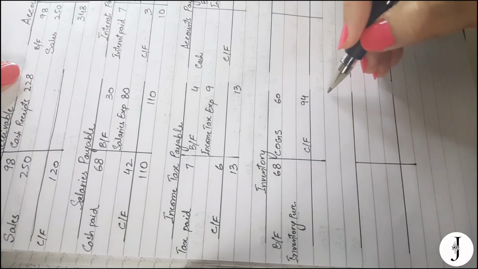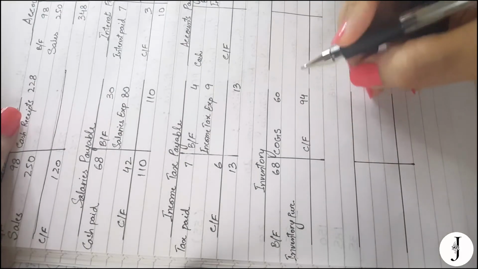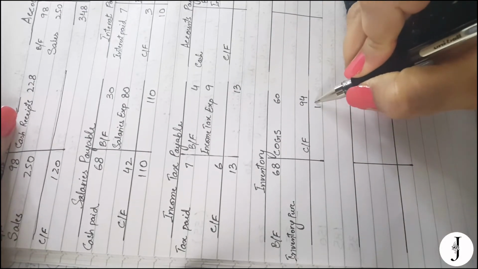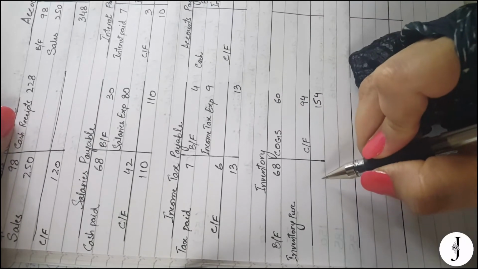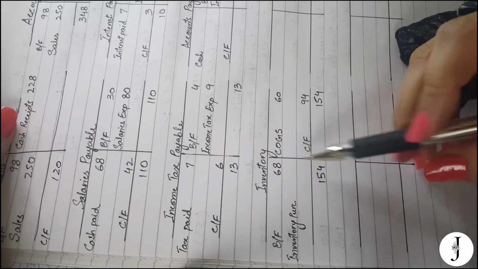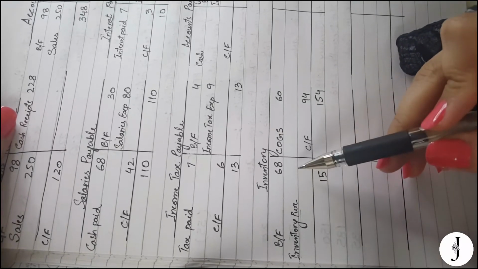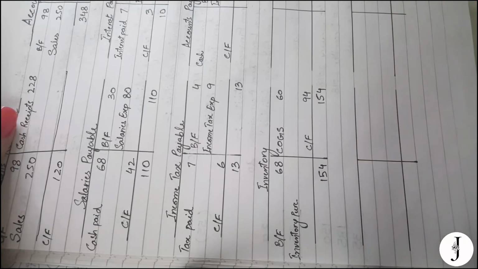So we will add this up. This adds up to 154 on credit side, so it equals the debit side. From here we can find out inventory purchase by subtracting 68 from 154.